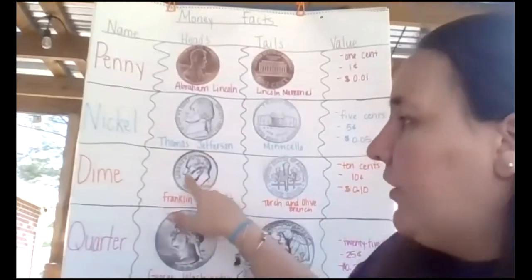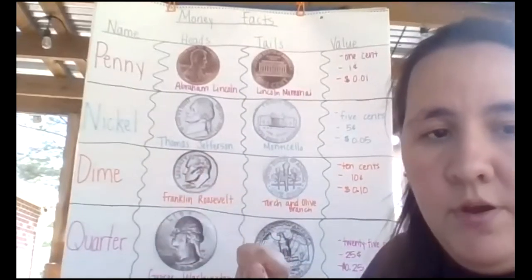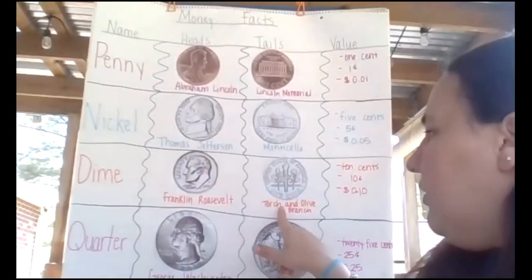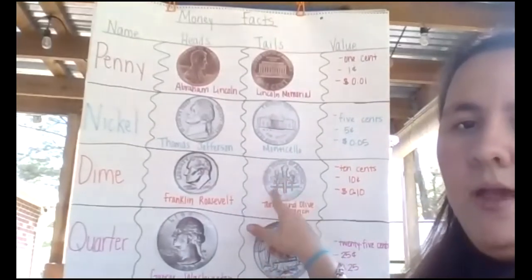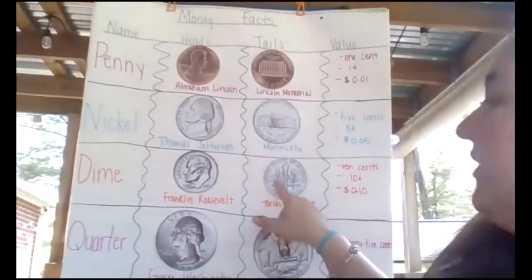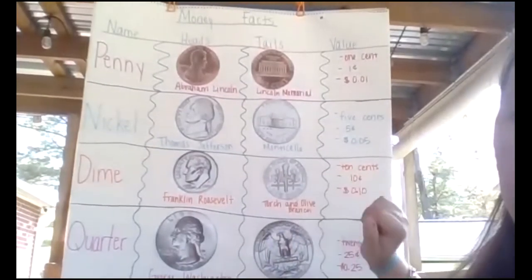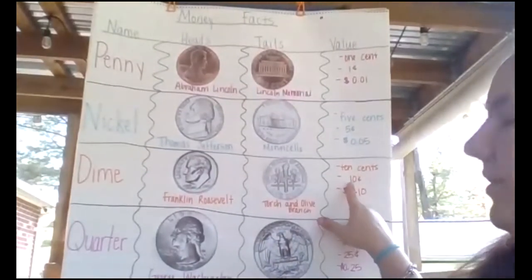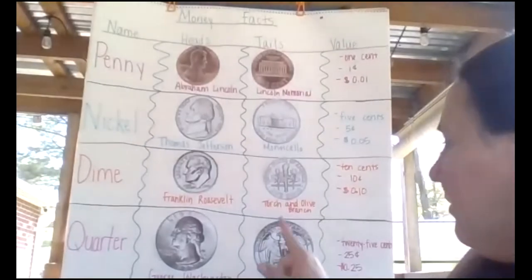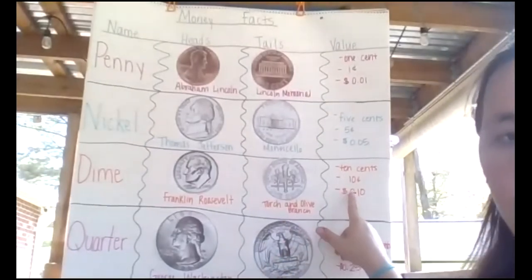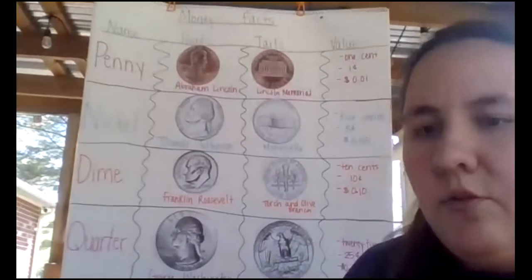Okay. Our next coin we have is a dime. The dime has Franklin Roosevelt on the front. He was one of our presidents. And then it has the torch and the olive branch on the back. Okay, you can see it written with words as 10 cents. And here it's the number 10 with the cent symbol. And then a dollar sign 0.10 for 10 cents, okay?